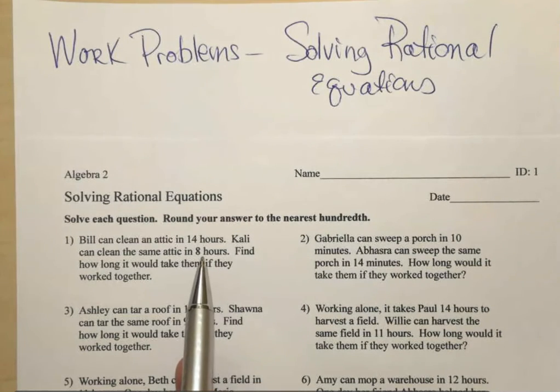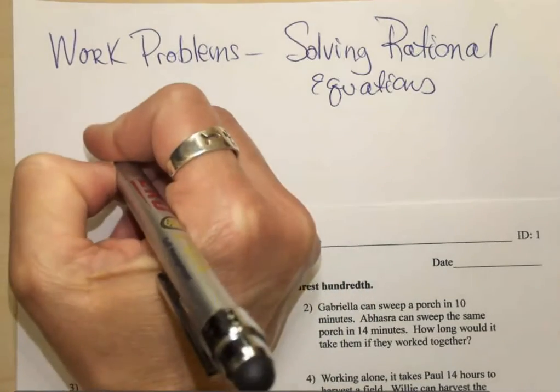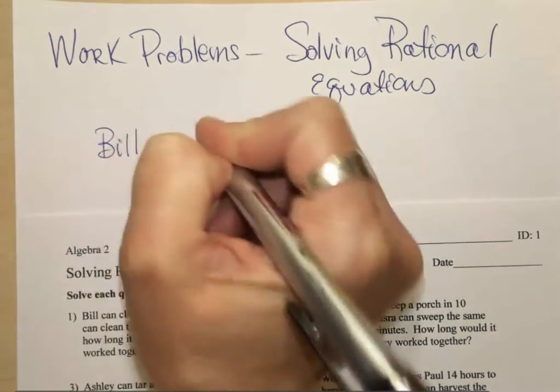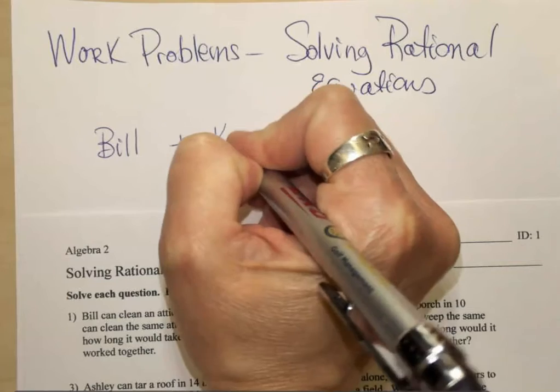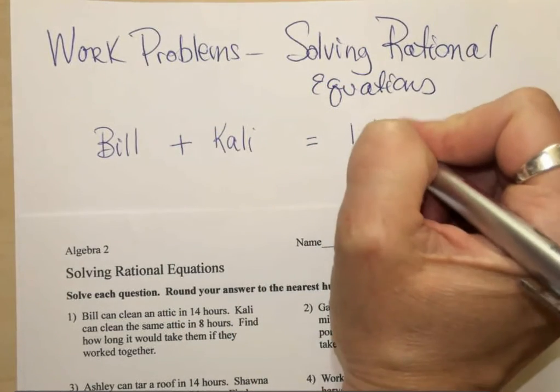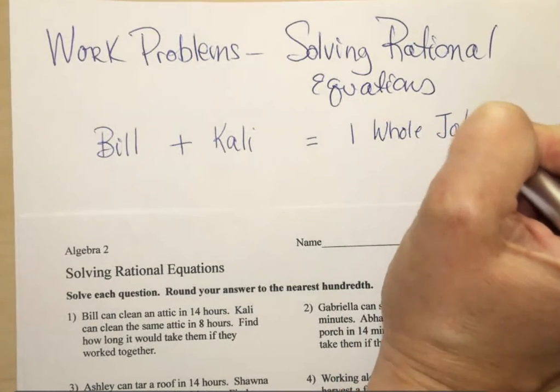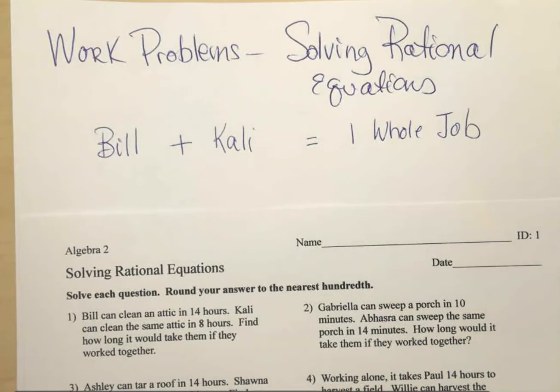She can actually do it. So our answer, we know in our head, our answer has to be less than 8. So let's think about this problem. There's going to be a portion of the work that Bill does, and there's going to be a portion of the work that Kaylee does. And we know that that is equal to one whole job. Now, we want to think about it in terms of the portion that each person does.